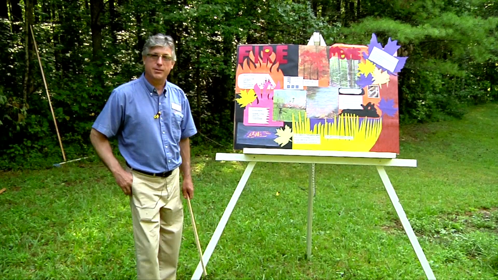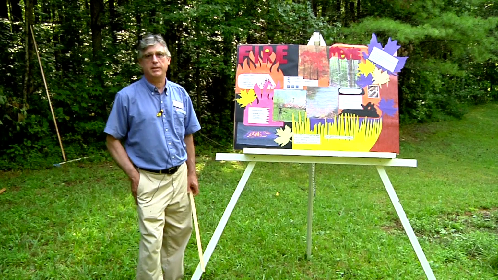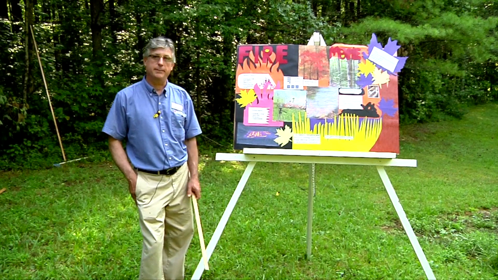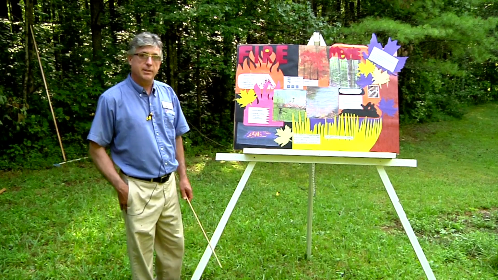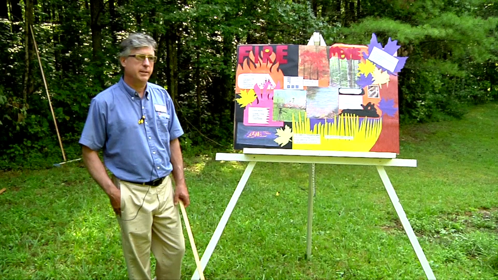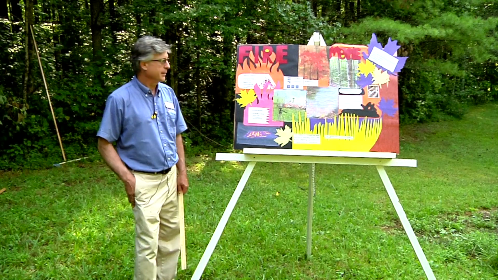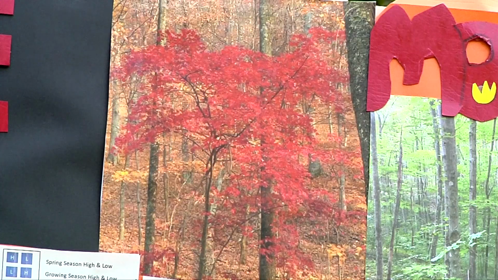My name is Ed Yost, and I'm a graduate student in the University of Tennessee Natural Resources PhD program. Today I'm going to talk about how fire intensity, seasonality, and frequency affect red maple seedlings in an experimental plantation. So red maple, you may know, is a common tree of the eastern deciduous forest.